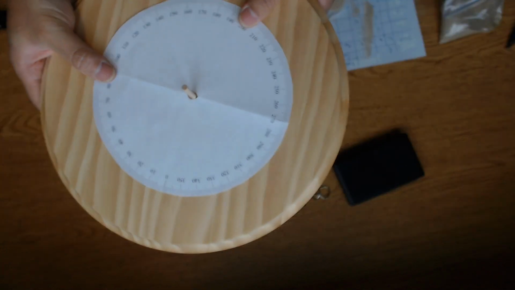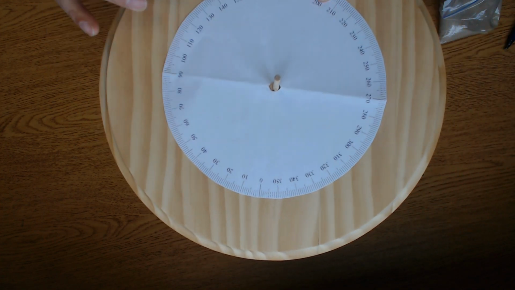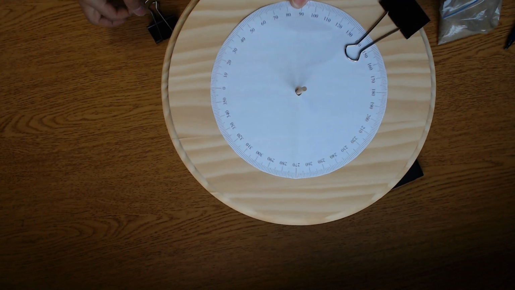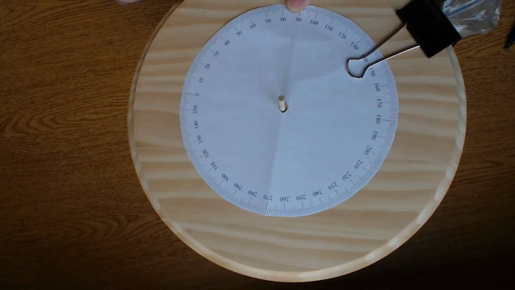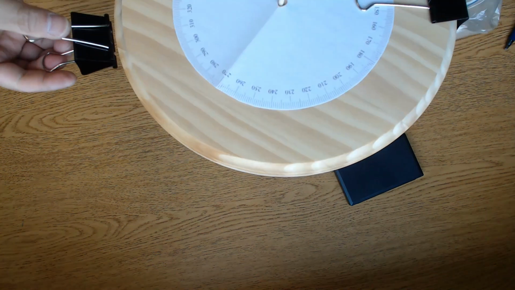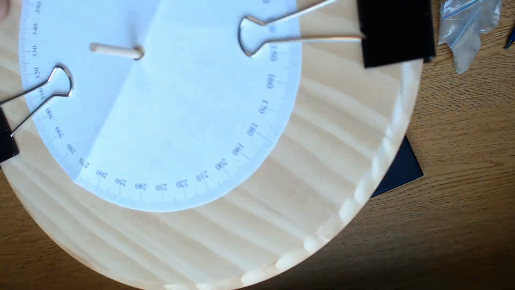Then you will use a bunch of paper clips to fix this degree scale. Put one here, and then the other one somewhere here, and then another one somewhere here. So we have three pieces of these.